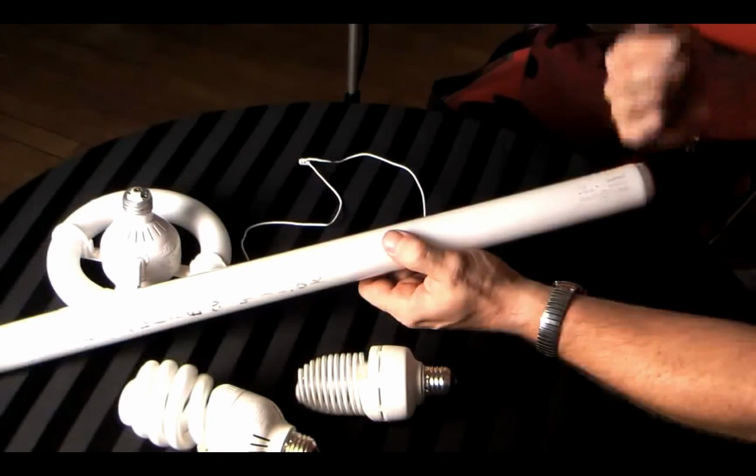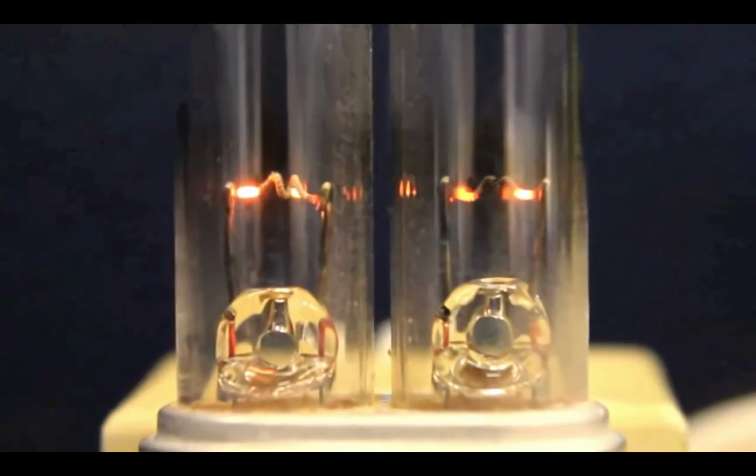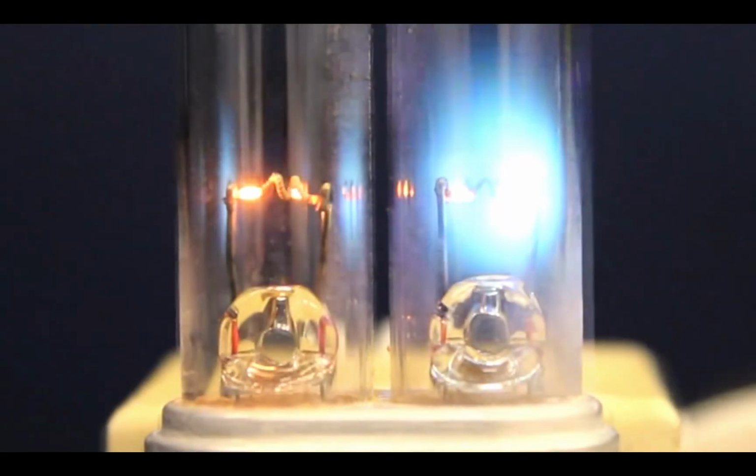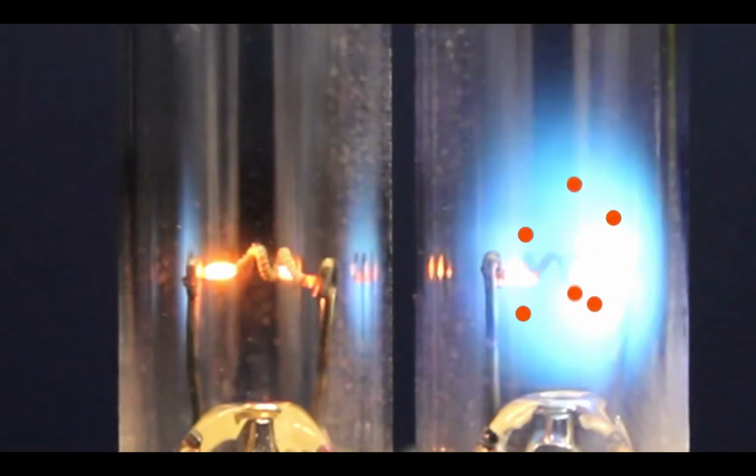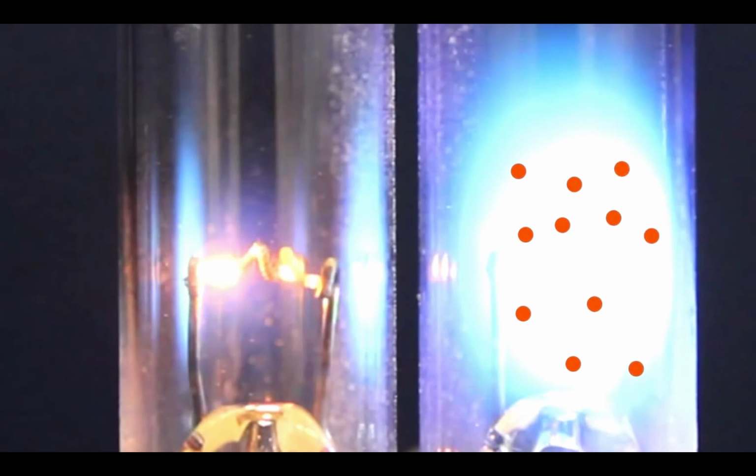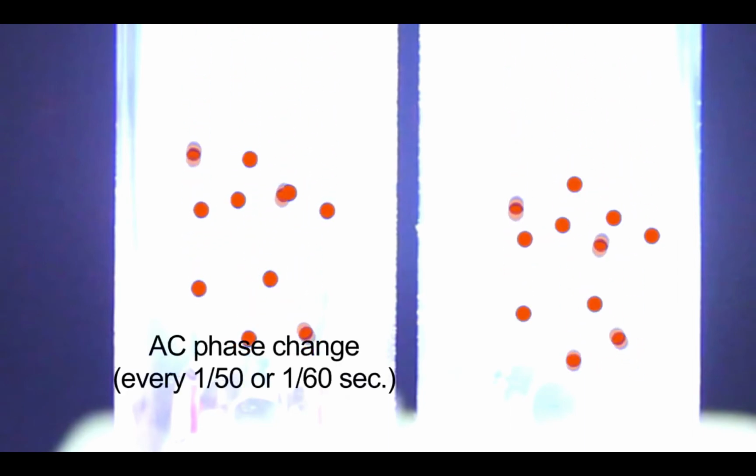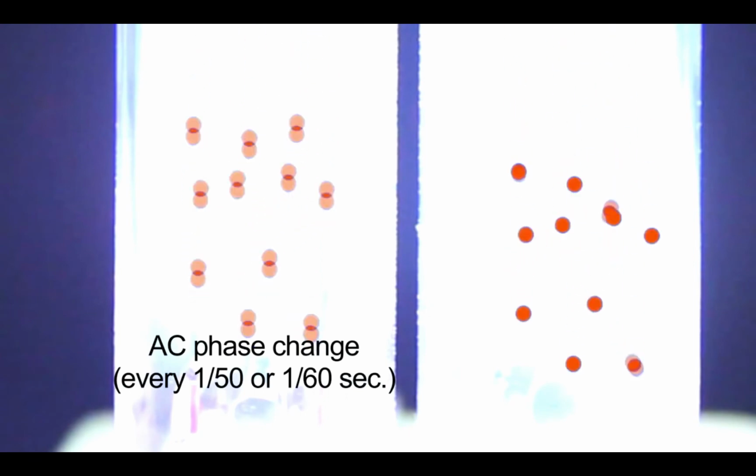And how it works is when the current is switched on, these cathodes heat up and they're coated with a special material that gives off electrons. It works on the same principle as a vacuum tube, and it's called thermionic emission. When it heats up, it gives off electrons. Then a high voltage pulse is sent through the lamp from the starter, and that pushes those electrons through the lamp from one end to the other, and it starts an arc through the gas that's in the lamp, which is argon.